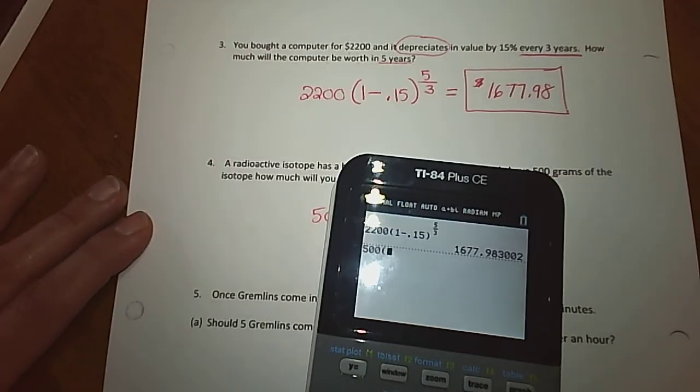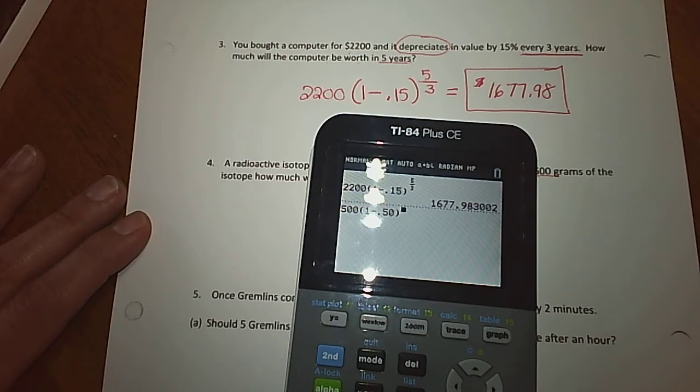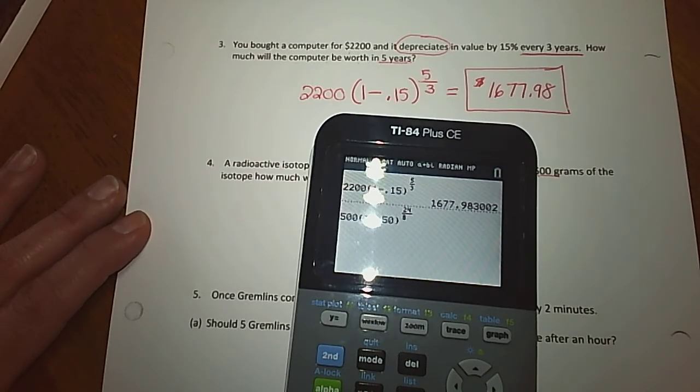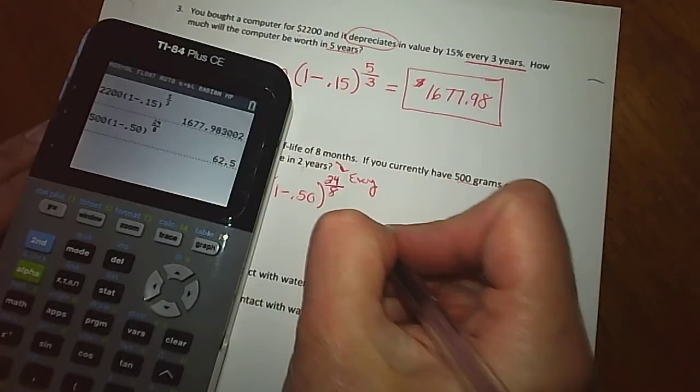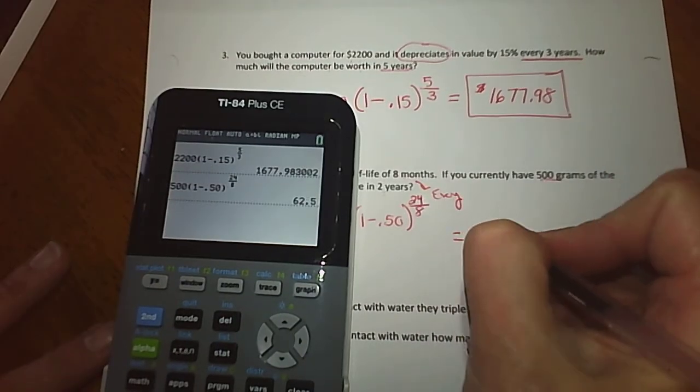So I'm going to do 500, 1 minus 0.50, raised to the 24 over 8. And again, I did 24 because the every was in months. So everything has to be in months. There you go. That's 62.5 grams.